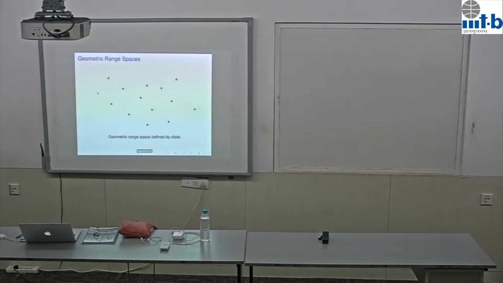Say you have points as your universe, and you have a family of disks. The ranges are defined by those disks. You take an object in the family, let's say this disk, and all the points inside the disk form a range. So these 3 points form a range, and similarly all these points form a range.